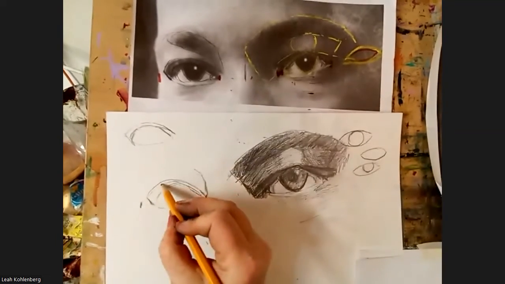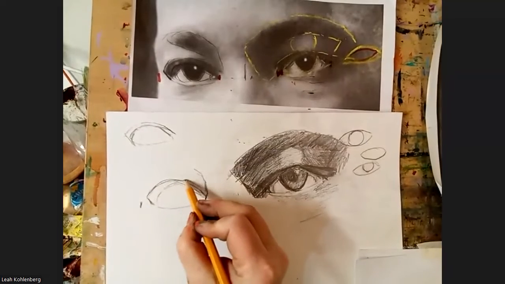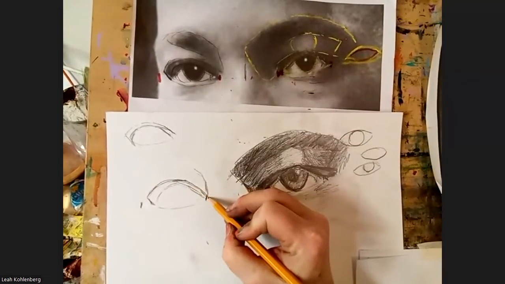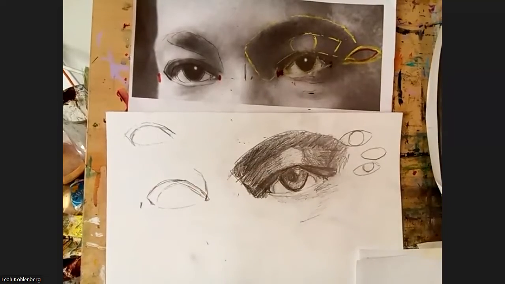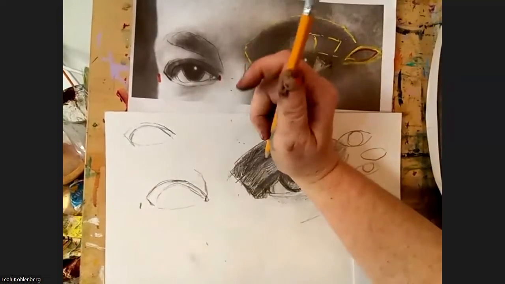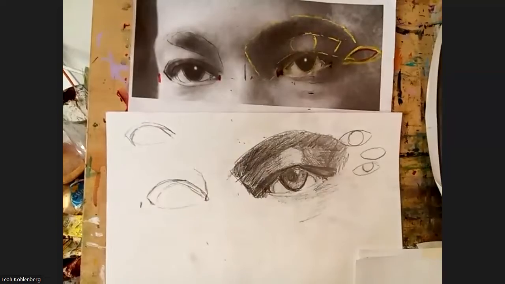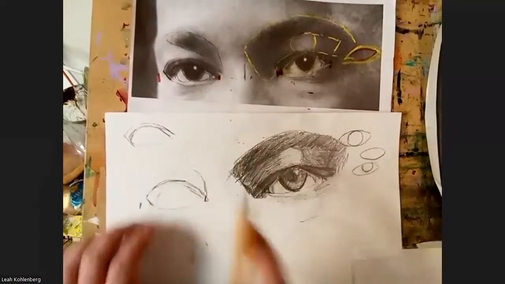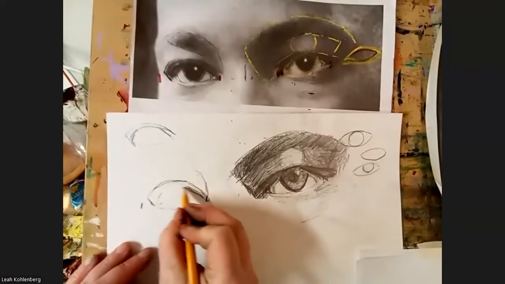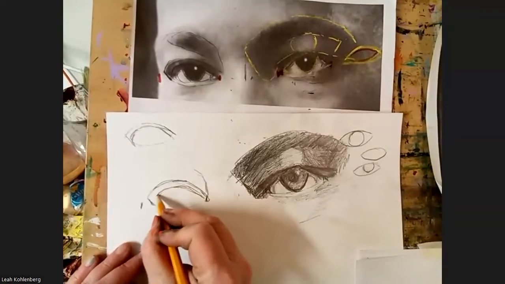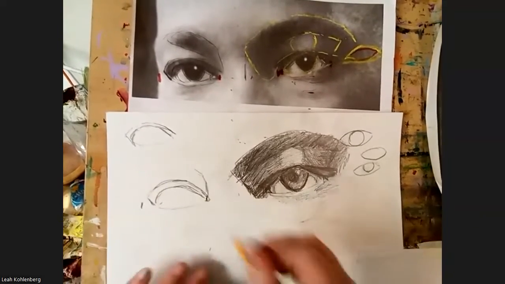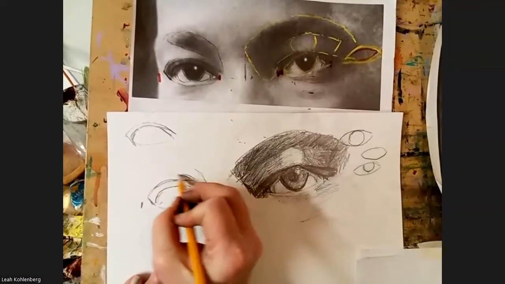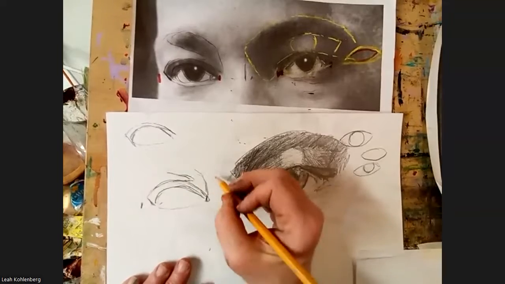I'm more comfortable. Okay. Yes, there we go. Okay, so maybe. That's better. And this comes in like that. It's different enough.